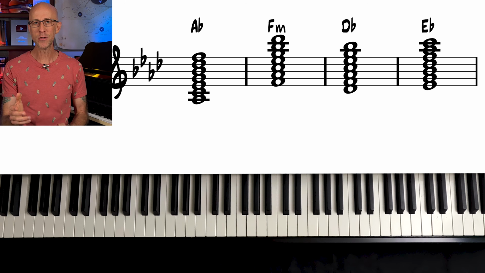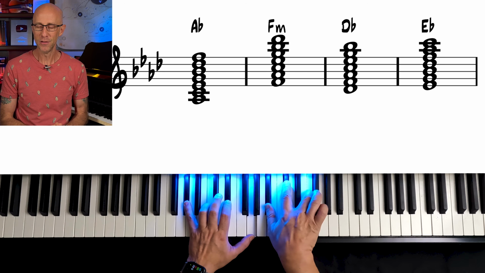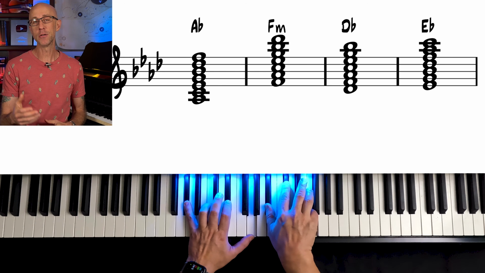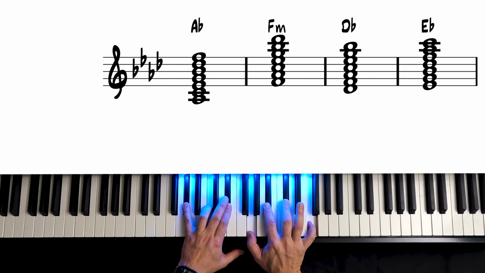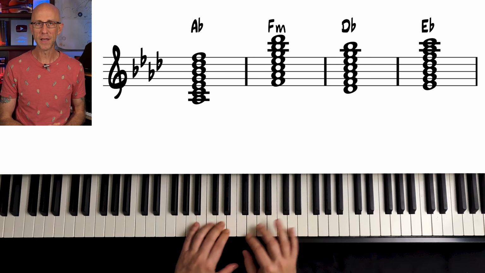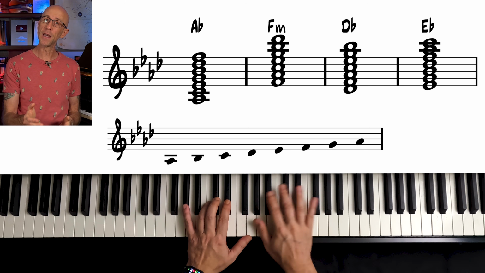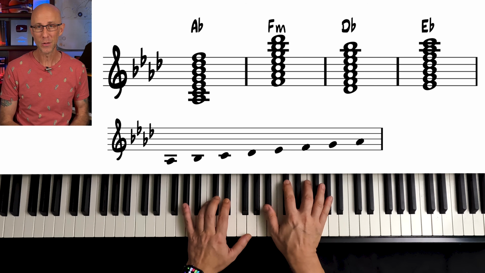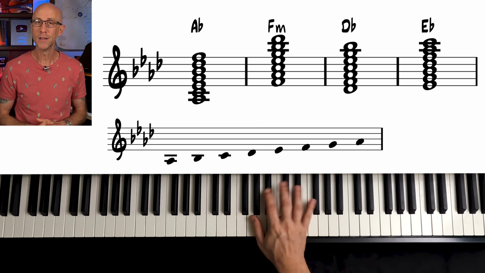Let's take our original chords and extend them all the way to the 13th. So for example, your A flat major triad becomes this. These first 4 chords are all in the key of A flat major. That means when I extend them, I'm only using notes from the A flat major scale. So even though the chords are different, they all share the same pool of 7 notes.